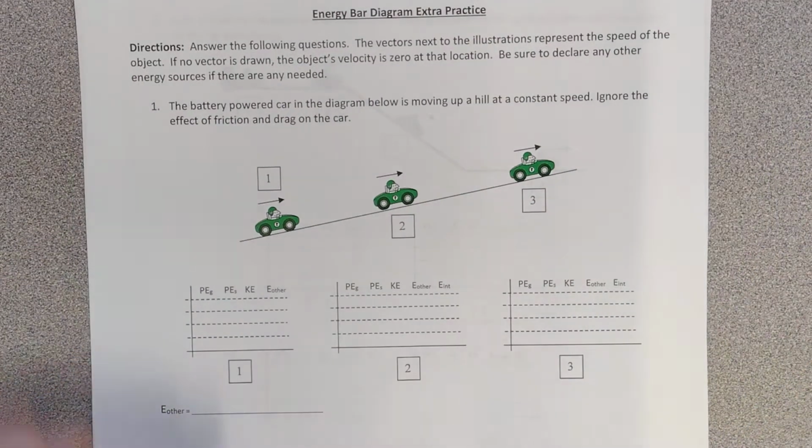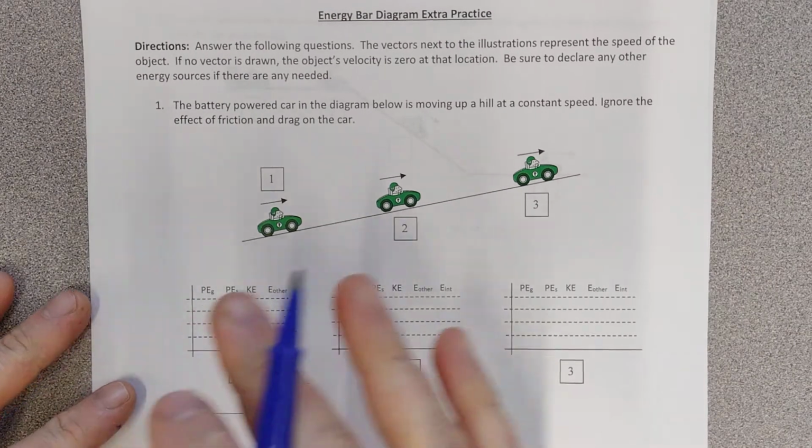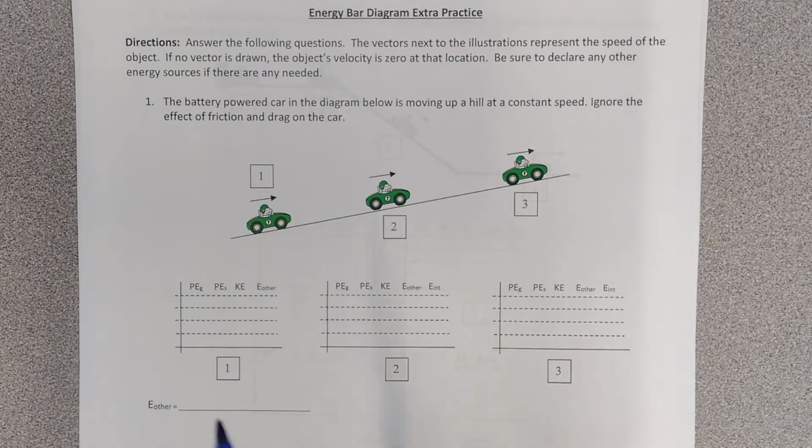Alright, so I'll write up these solutions really quick. This worksheet's slightly modified from the one I gave out in class. This one is a little bit simplified in terms of ignoring the effect of friction and air drag and such.